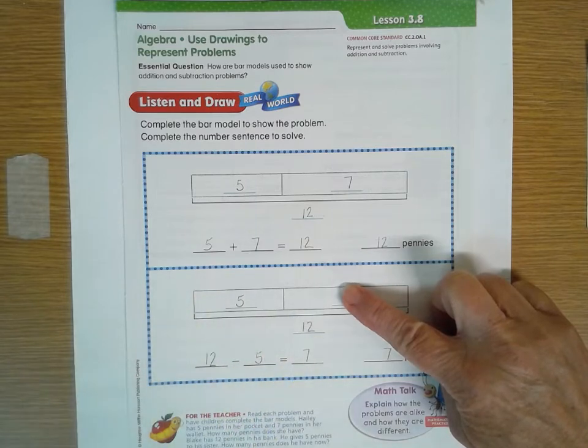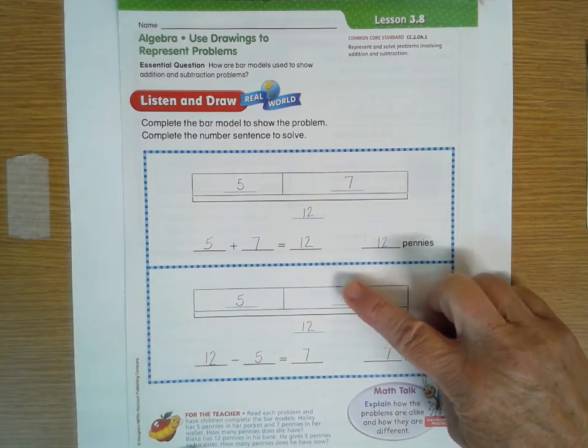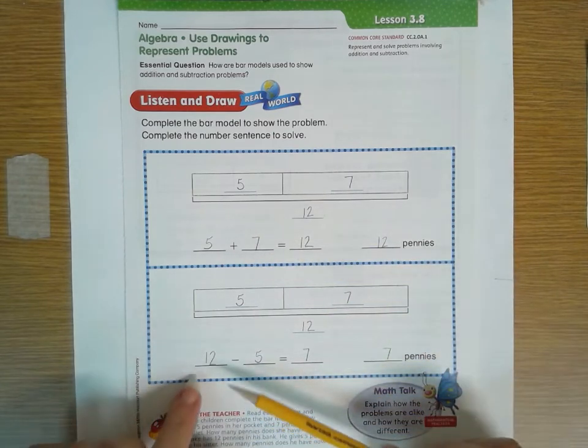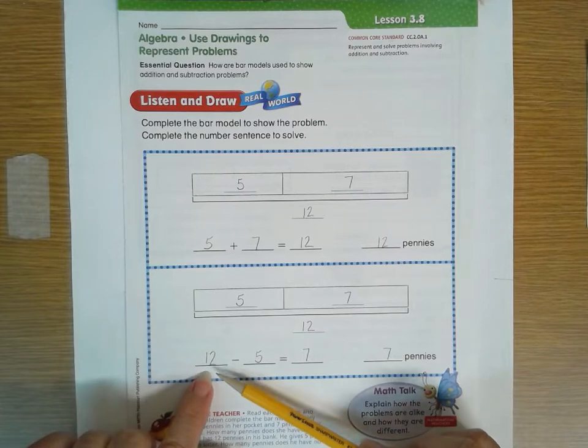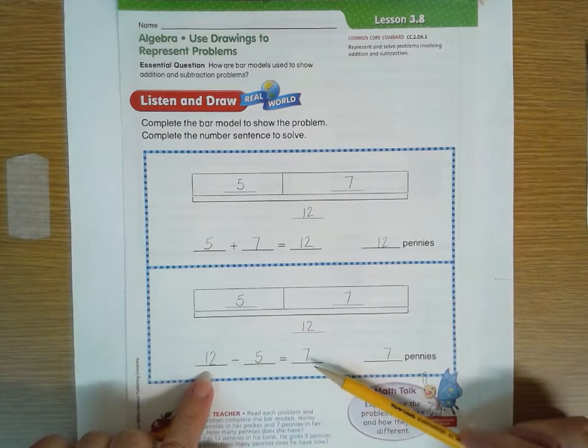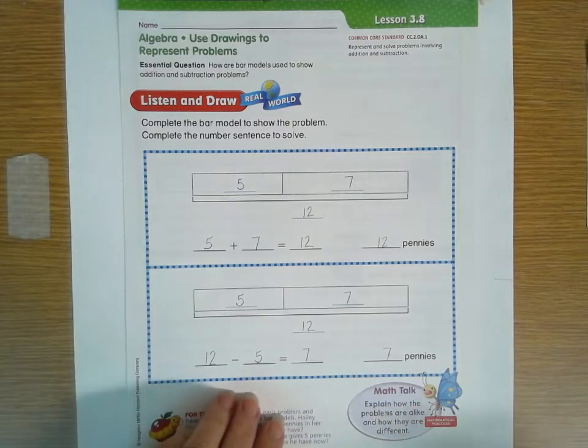So we solved it 2 different ways. On the top one, we added our 2 parts to get our whole. In our bottom one, we subtracted. We started with our whole. We subtracted what he gave away to find out what he had left. You can turn your paper over.